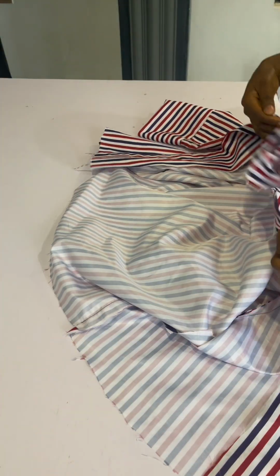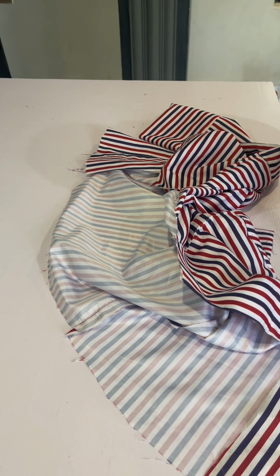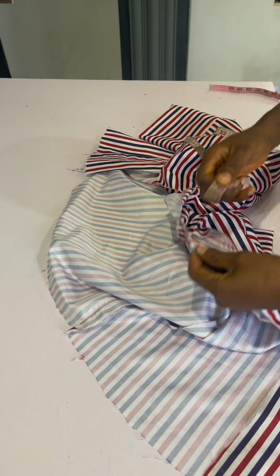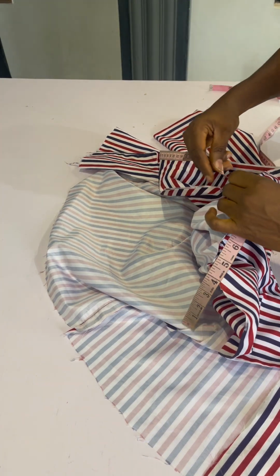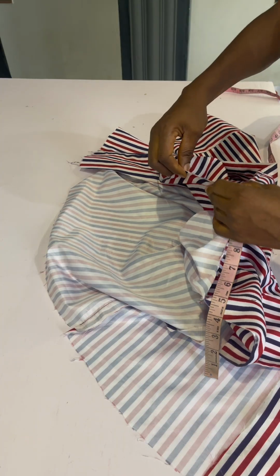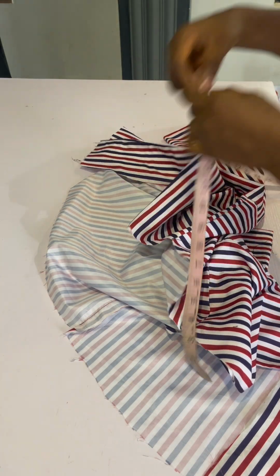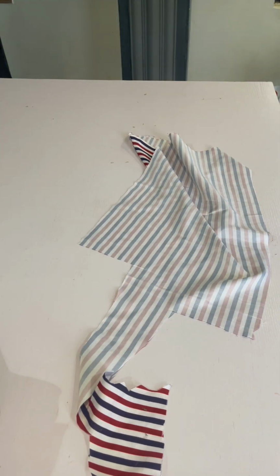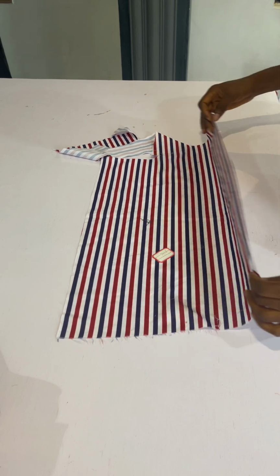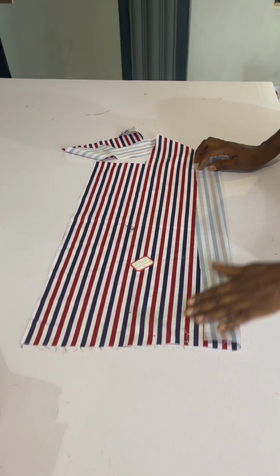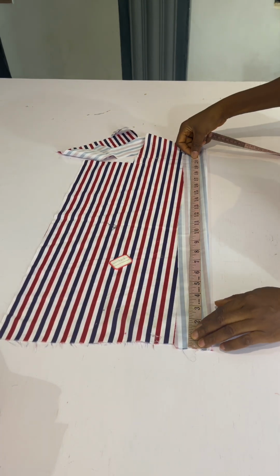So right now, the next thing we're going to do is to measure our round neck. Okay, here I made use of turtleneck, because that is what I want. So you can use your normal shirt neck, normal shirt collar. So I made use of turtleneck. Here I'm trying to show you how you cut your neck.